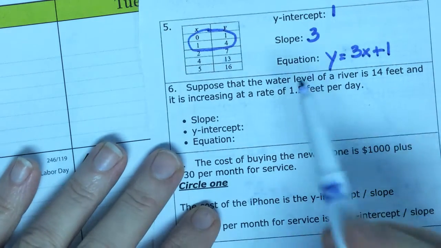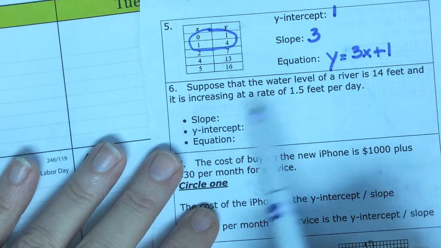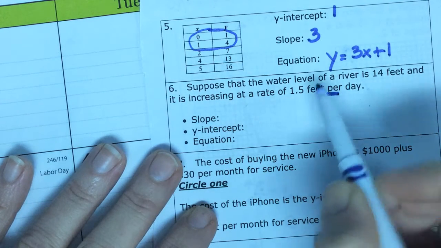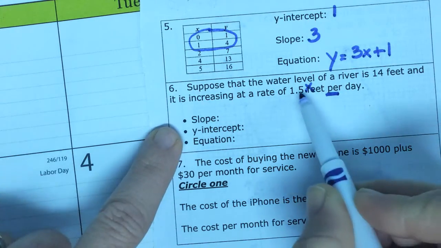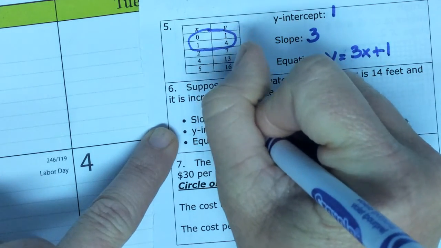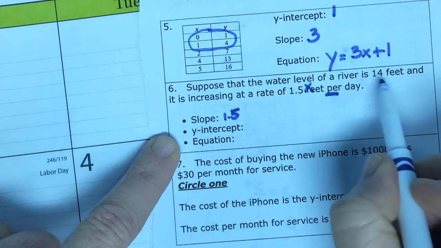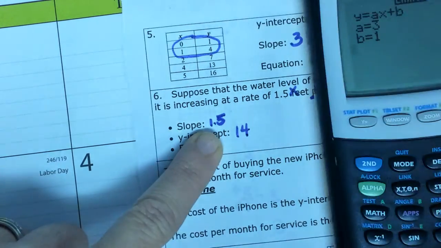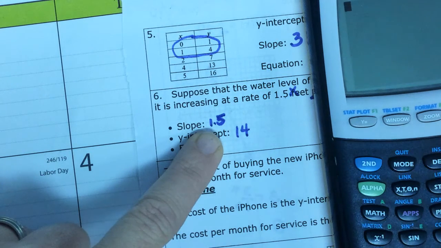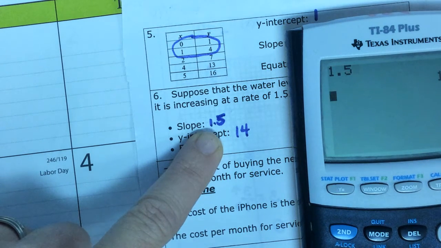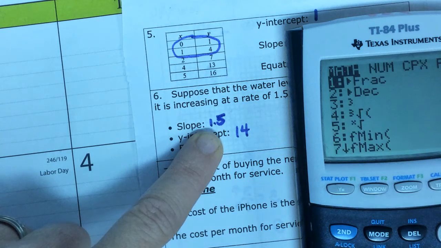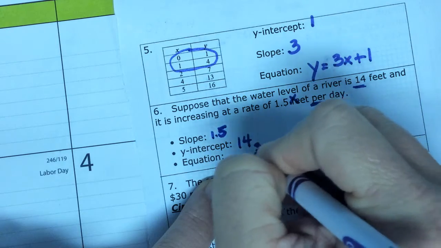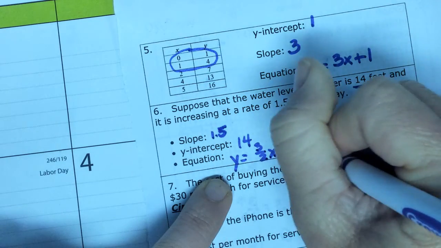Okay, number 6. Suppose that the water level of a river is 14 feet and is increasing at a rate of 1.5 feet per day. So right here tells me that this 1.5 has the x attached to it. So that means that this is my slope, 1.5. Okay, my y-intercept has to be this 14. Now, I don't want this 1.5 as a decimal. So I'm going to go to the main screen, 1.5, enter, hit math, the fraction, so it's 3 over 2. So that means y equals 3 over 2x plus 14.